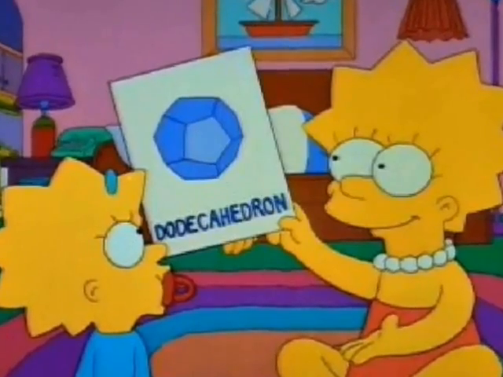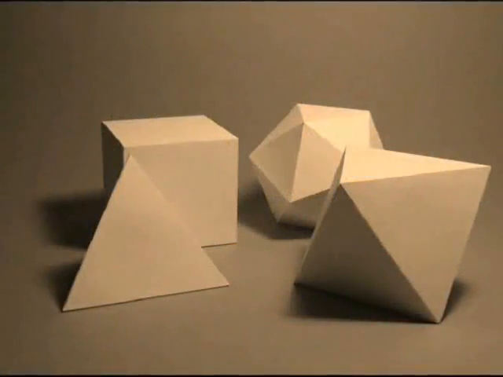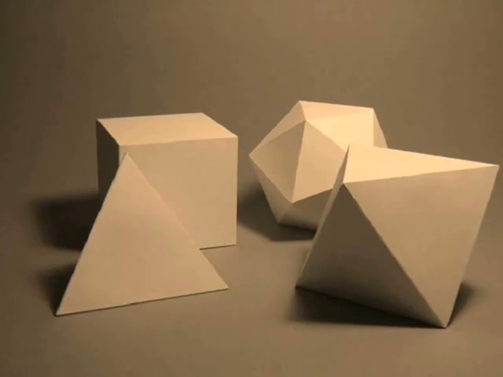Also, you can use your ears to locate some of these shapes. Here's a song that I heard that mentions dodecahedrons.